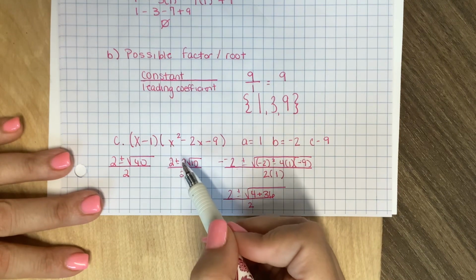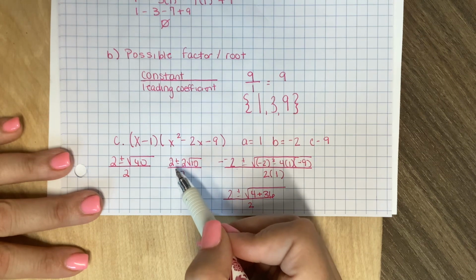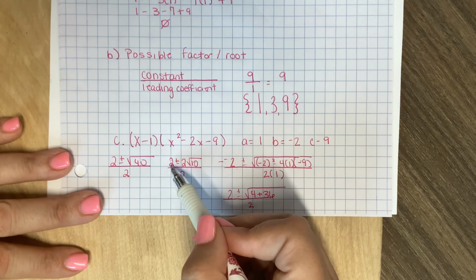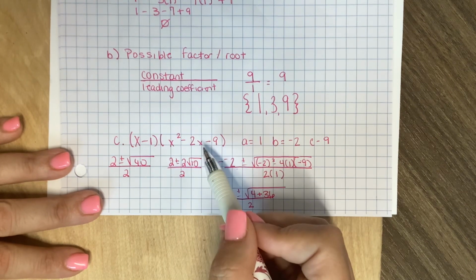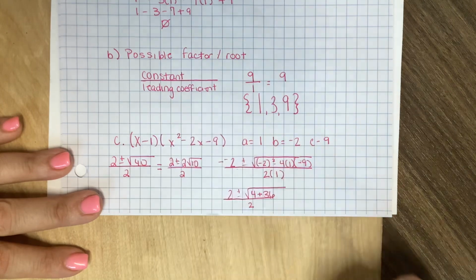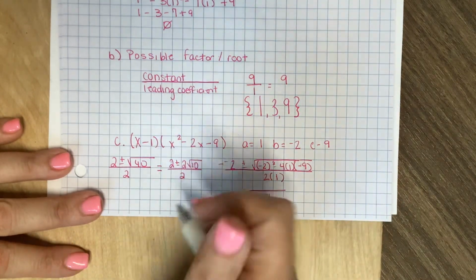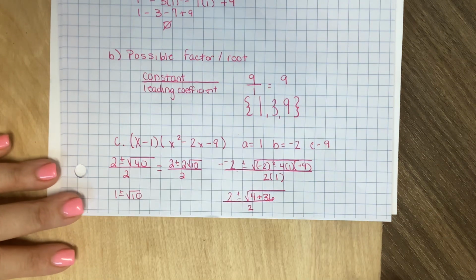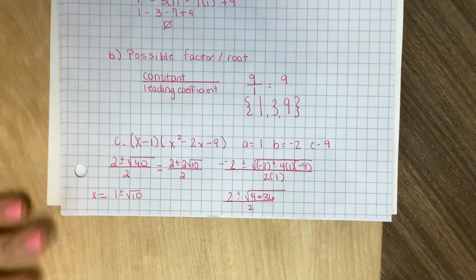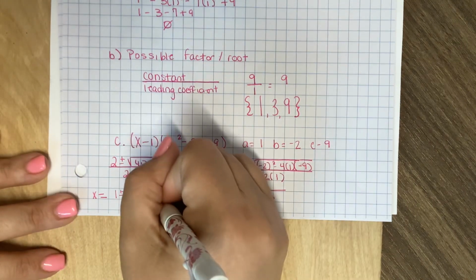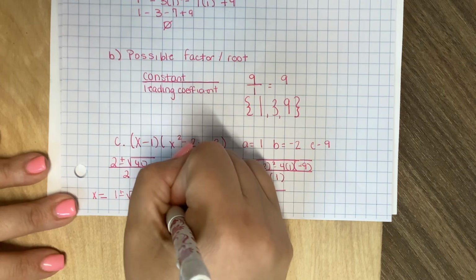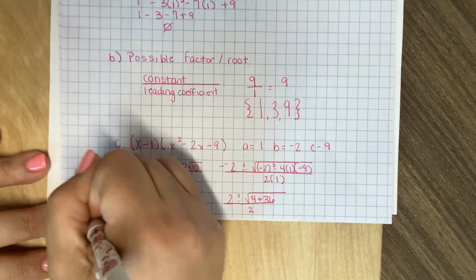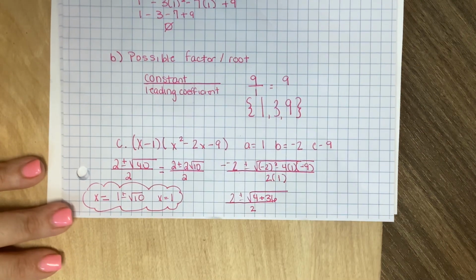If this number right here is divisible by the denominator and this is divisible by the denominator, I can reduce them. I should have started over here and worked that way. Apologies. So that's going to be 1 plus or minus the square root of 10. X equals. So my 3 factors, friends, are x equals 1 and x equals 1 plus or minus the square root of 10. They are all real roots. There are no i's.